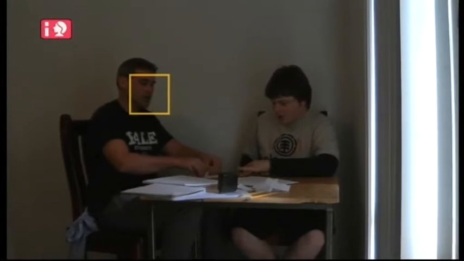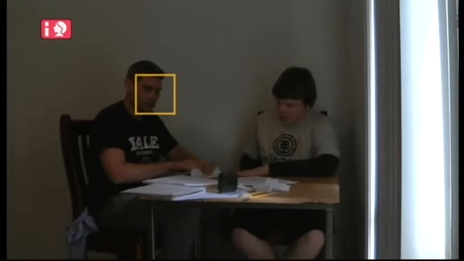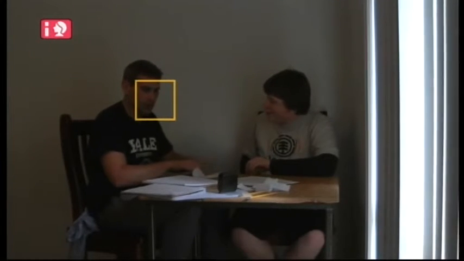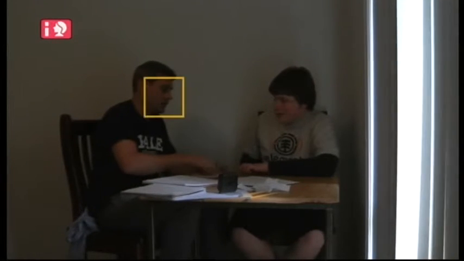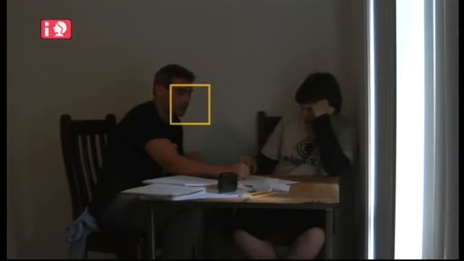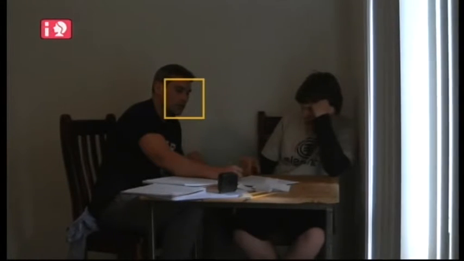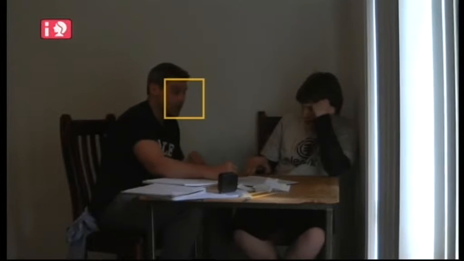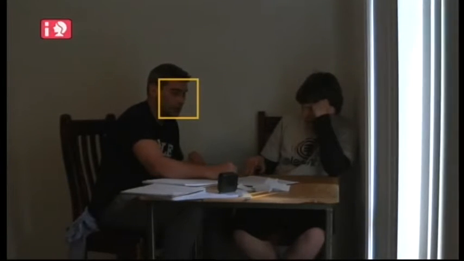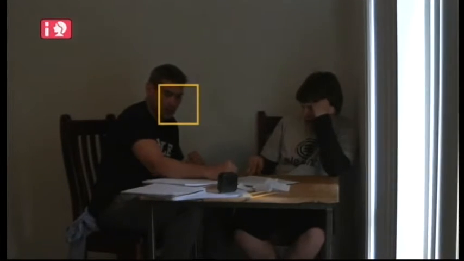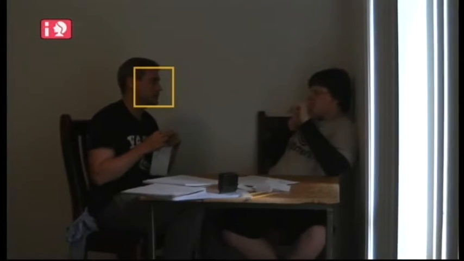So light rays cannot turn corners. They cannot turn corners, but they can be bent.